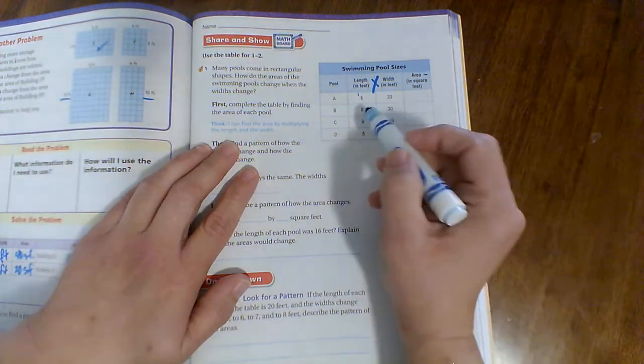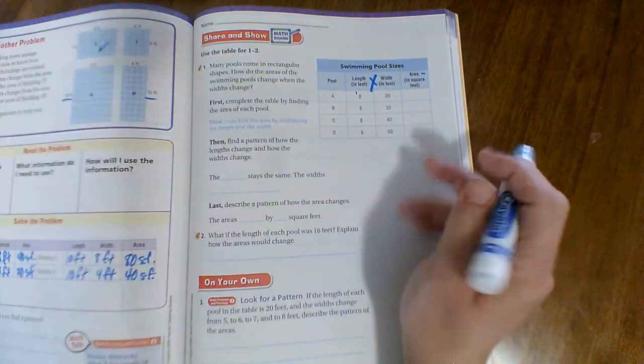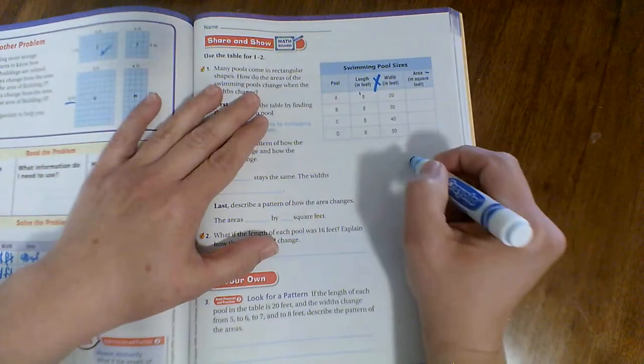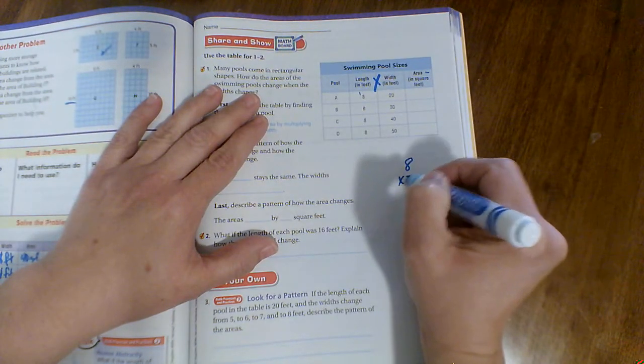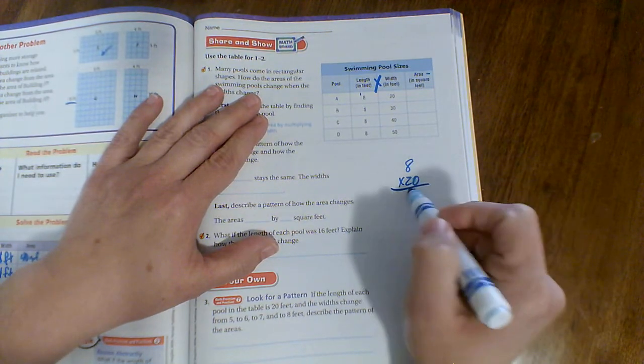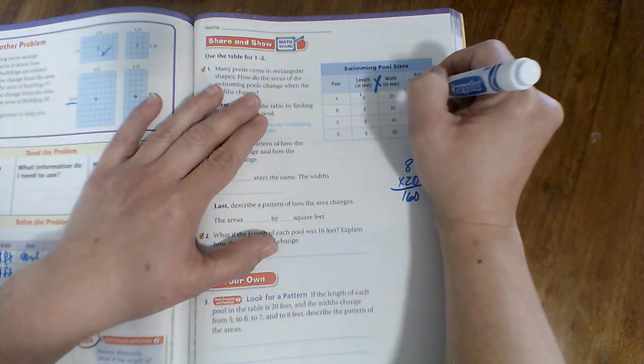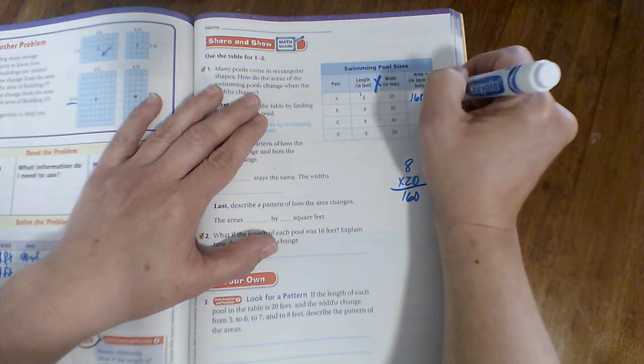So let's look at this. 8 times 20. We'll just take the 0 off of 8 times 20. Just take that 0 off. What's 8 times 2? It's 16. And then slap that 0 on it. So it's 160 square feet.